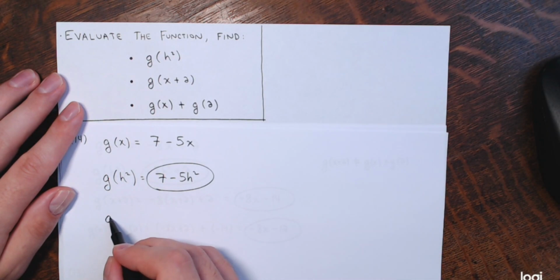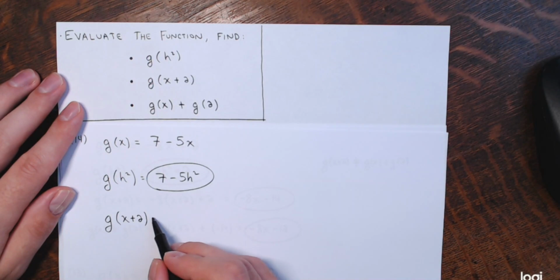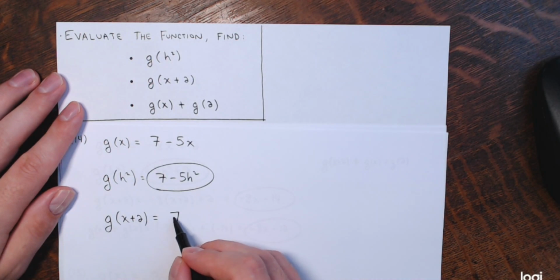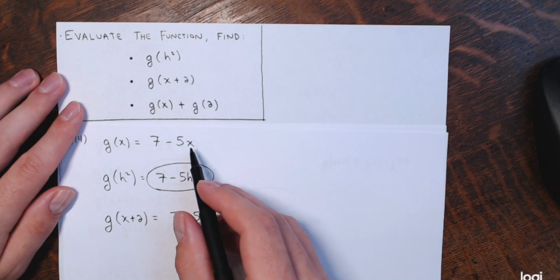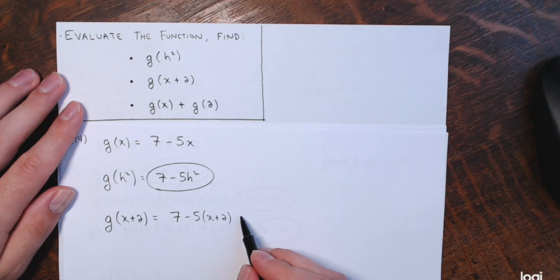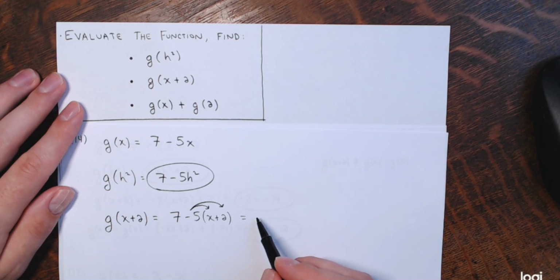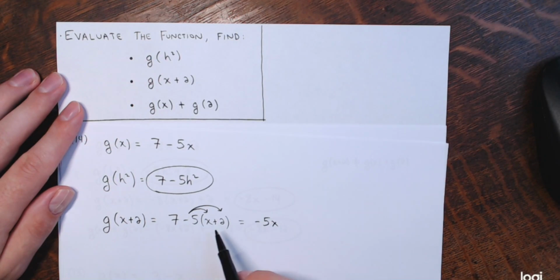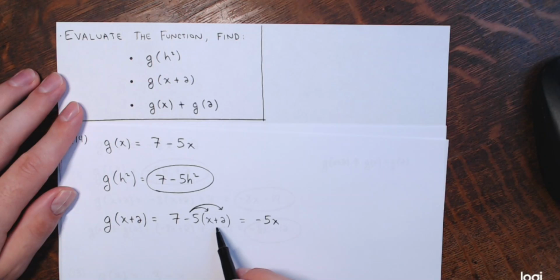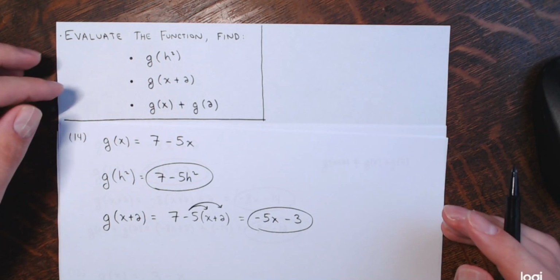The next one, the value of g at x plus 2 is going to be 7 minus 5 times, and instead of x, I have the quantity x plus 2. And distributing the negative 5 here, and don't forget the negative, that'd be negative 5x, and then 7 minus 10, right? Negative 5 times 2. 7 minus 10 would be negative 3. And there you go. That's as simple as that gets.